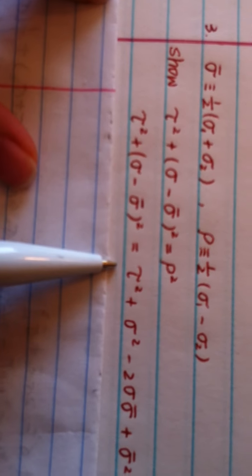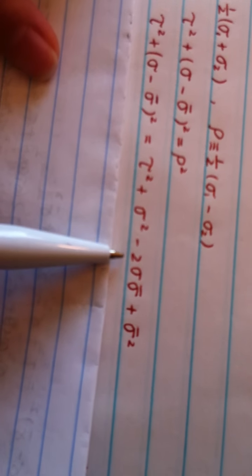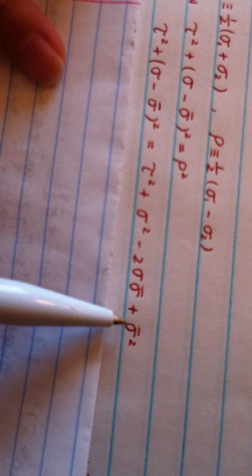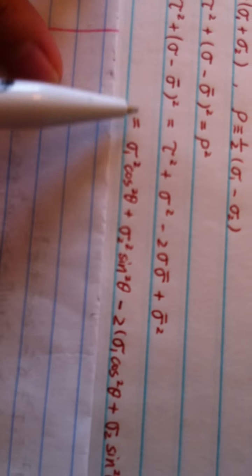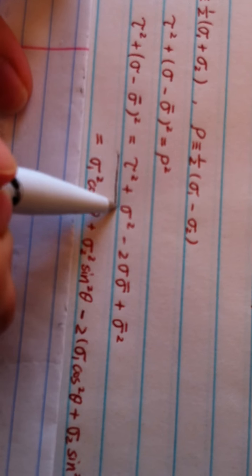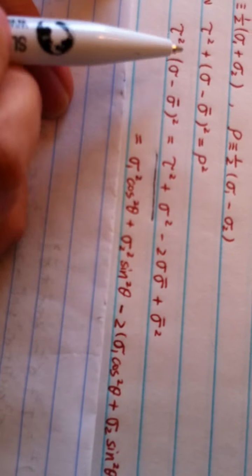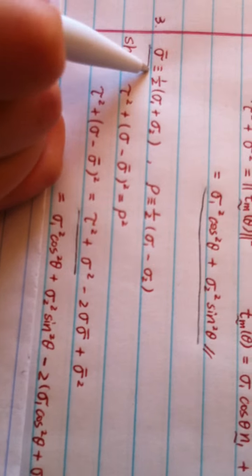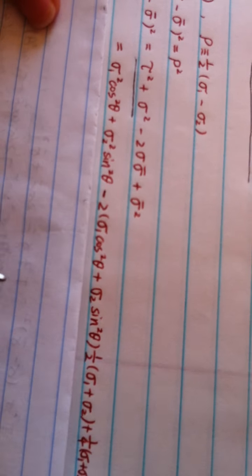From this expression, we get tau squared plus sigma squared minus 2 sigma sigma bar plus sigma bar squared. And we already know that this part equals this. And then we substitute sigma bar into this equation. We got this.